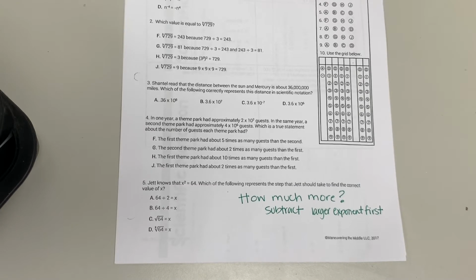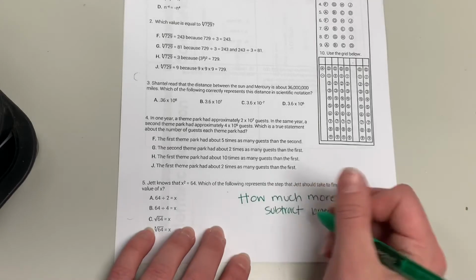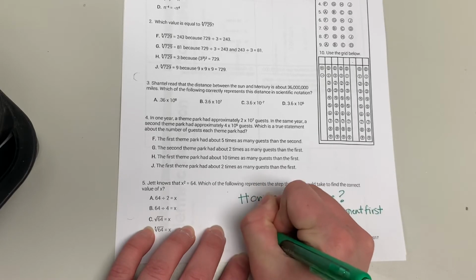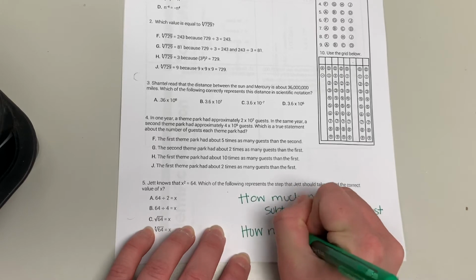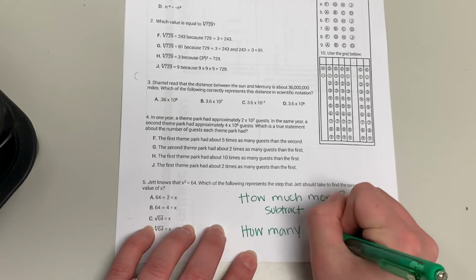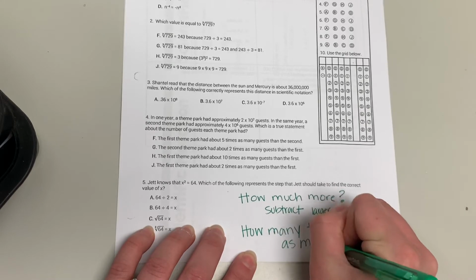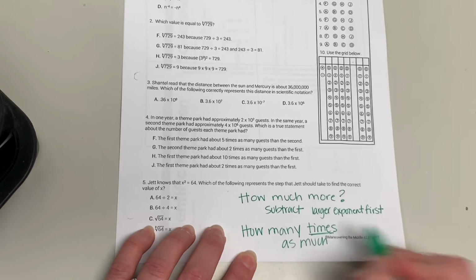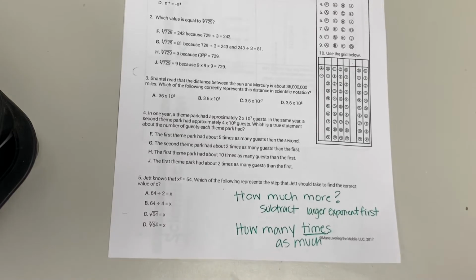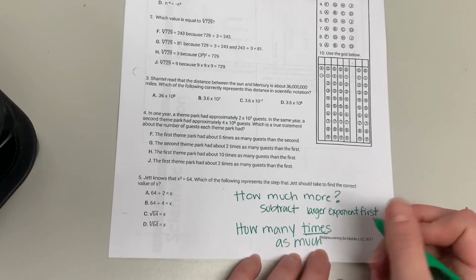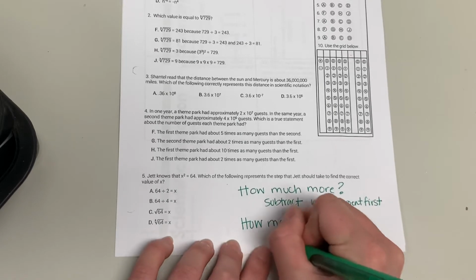Okay? And then if you ever see problems that say how many times as much, anytime you see times, that's talking about how many times something happens versus another time something happens. So that's going to be division.